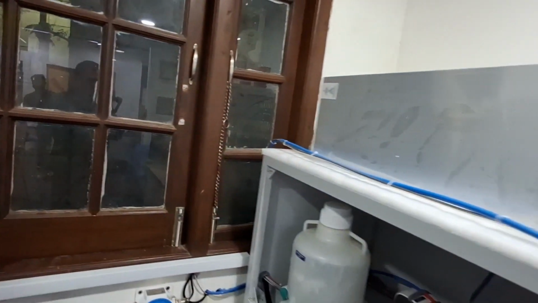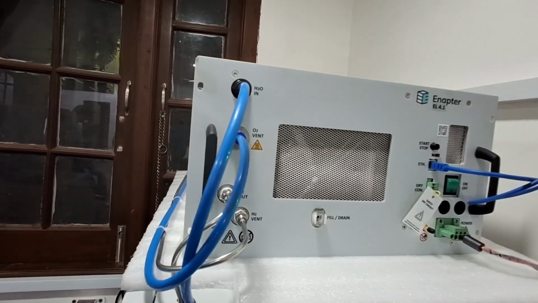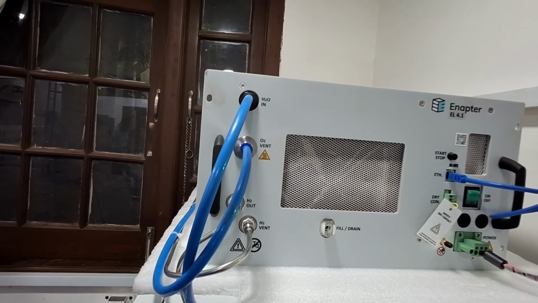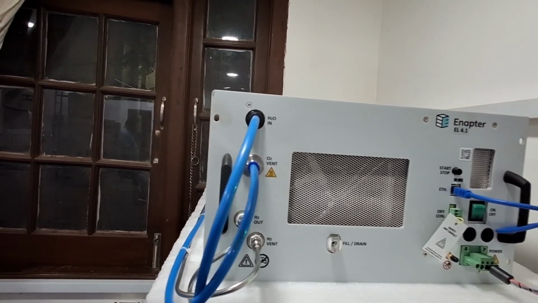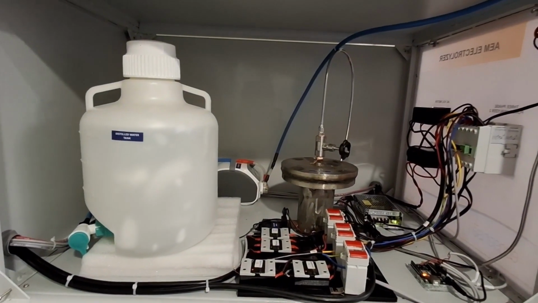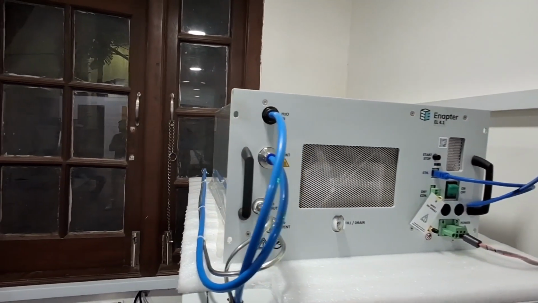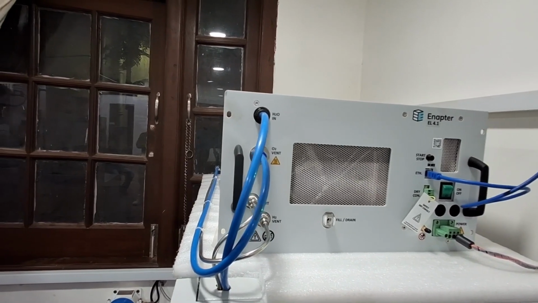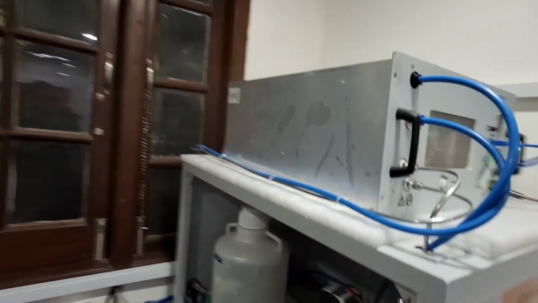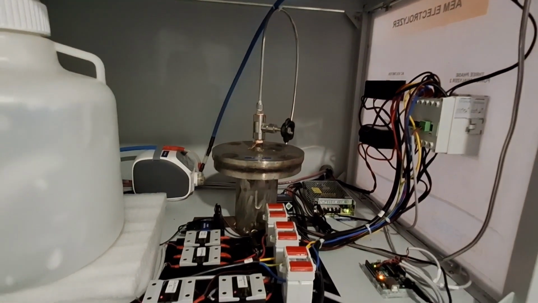Talking about the electrolyzer, this is an AEM electrolyzer. There is an H2 vent, H2 out, O2 vent, and H2O in. This electrolyzer receives distilled water from this distilled water tank, and after receiving water it starts generating hydrogen and venting out oxygen. The hydrogen line goes into a hydrogen dryer, and from the dryer it goes to the hydrogen tank which is installed outside this building.